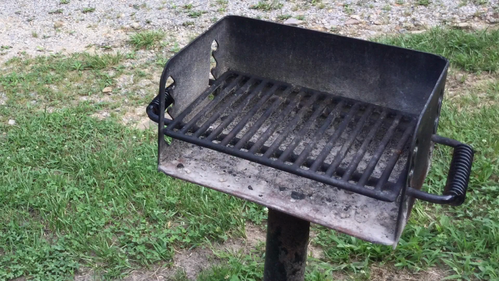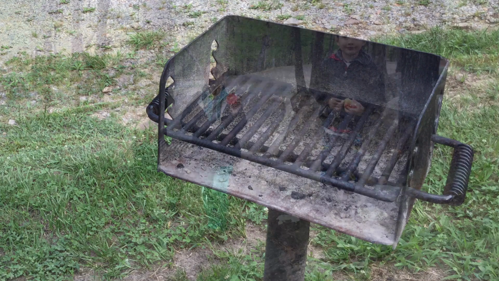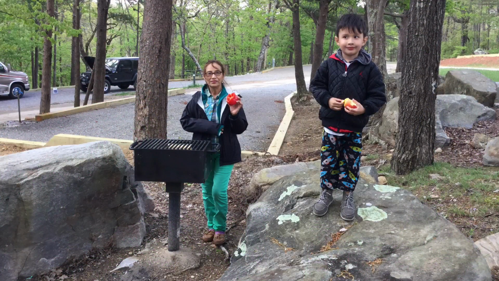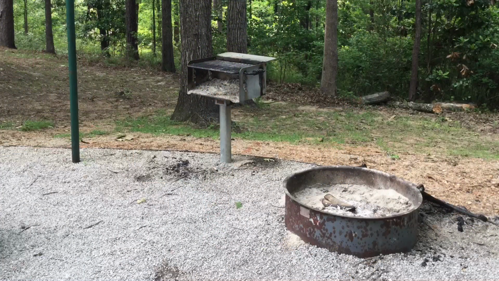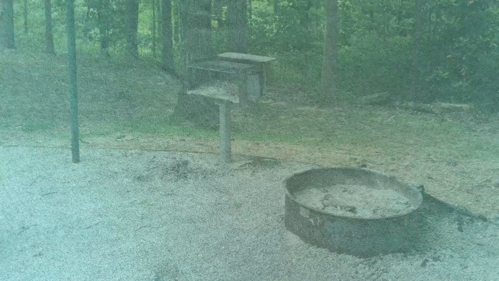Pedestal grills are sometimes available in the campsite, especially in Army Corps of Engineers campgrounds and U.S. Forest Service campgrounds. And if we have one in our campsite, we try to set up our kitchen shelter so that it is kind of close to the pedestal grill, and we try to use the pedestal grill to cook a few meals over a wood fire.